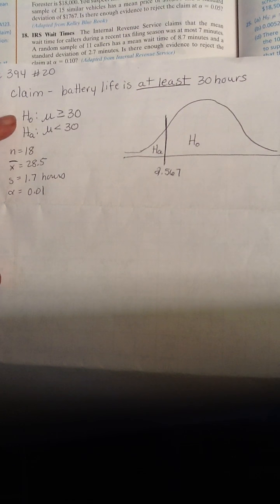So here, my H naught is the claim, and my HA is mu less than 30. They studied 18 of these batteries. They found that their mean, so X bar, is 28.5, S is 1.7, and using an alpha of 0.01.